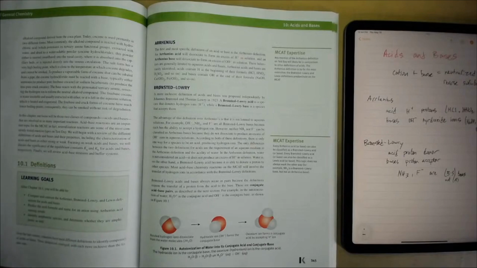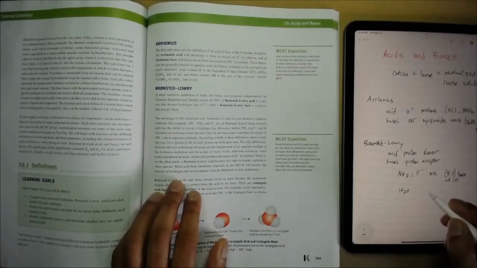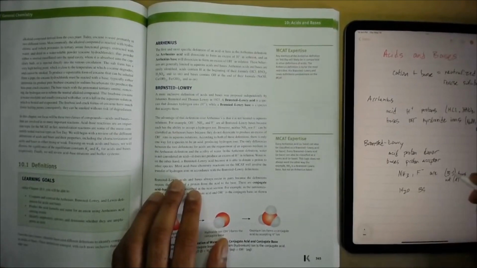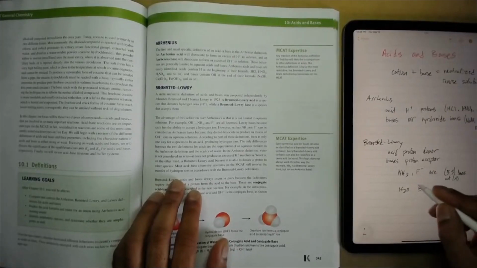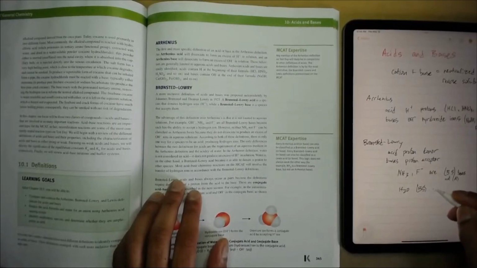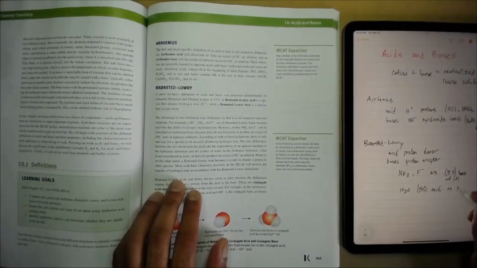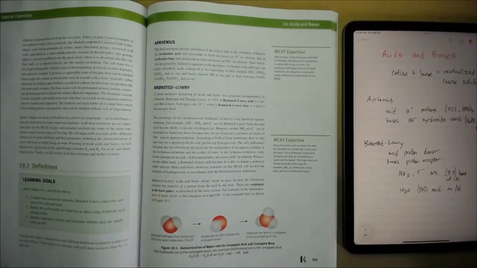I also want to put water. H2O is a Bronsted-Lowry acid, not an Arrhenius acid, though.